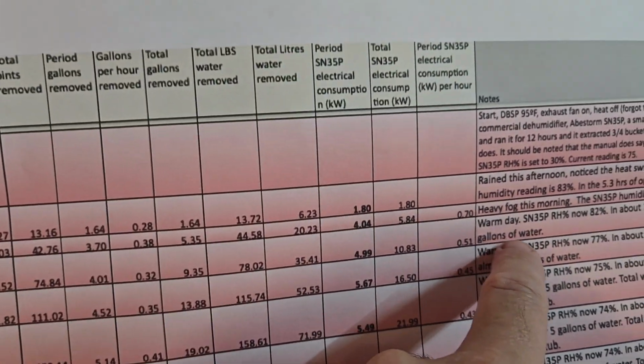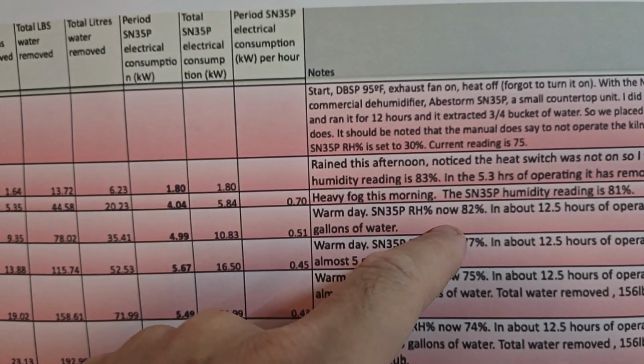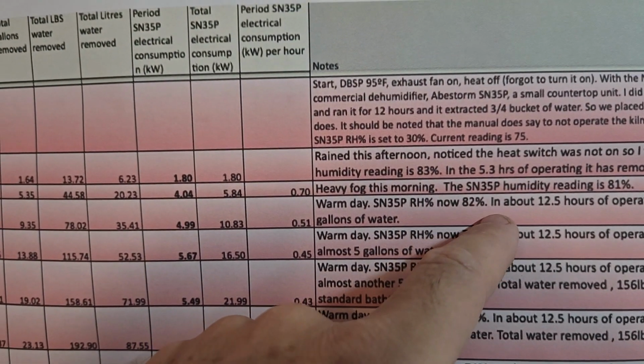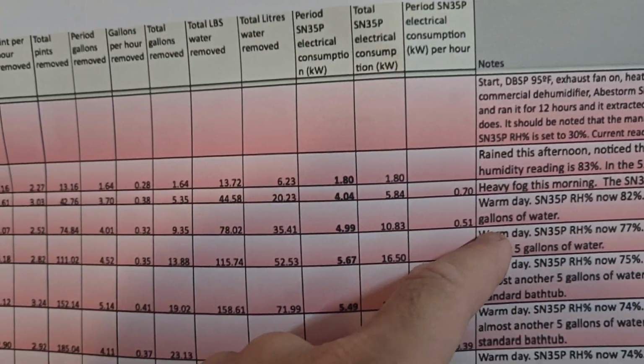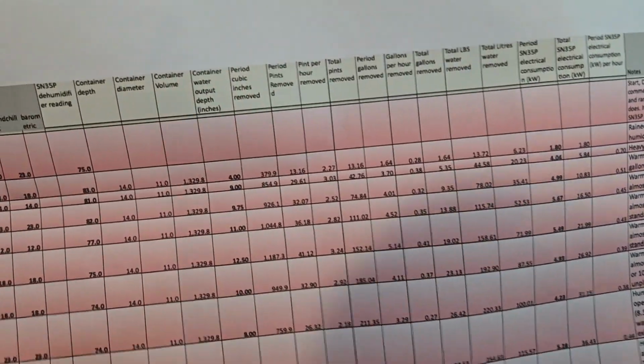And at the end of this day, it said it was a warm day. Relative humidity on the commercial unit's 82%. In about 12.5 hours operating, the units removed 4 gallons of water.